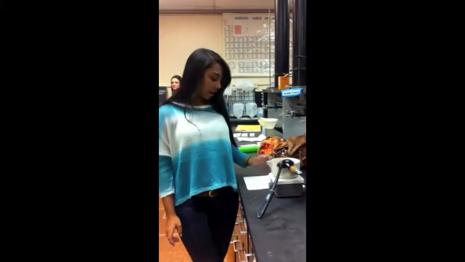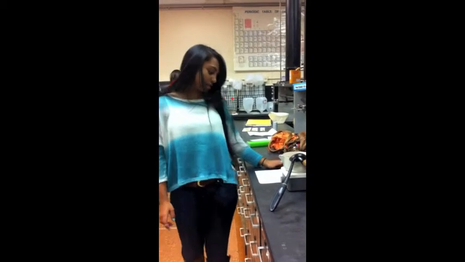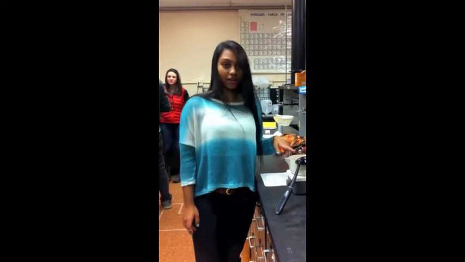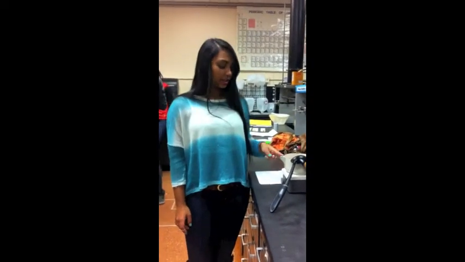The pasta sauce is heated by conduction, which is the transfer of heat energy between substances that are in direct contact with each other. So it goes from the hot plate to the pan to the sauce.